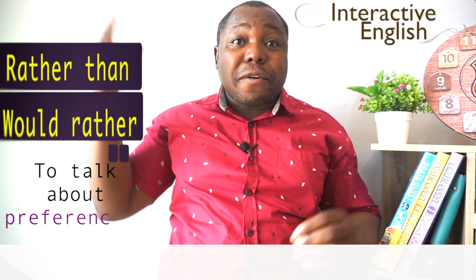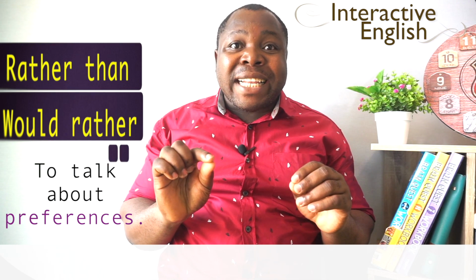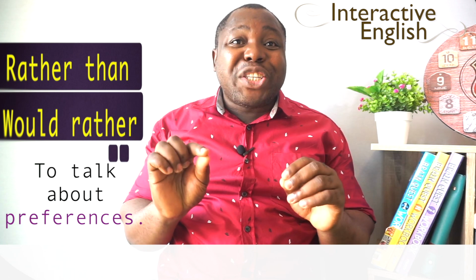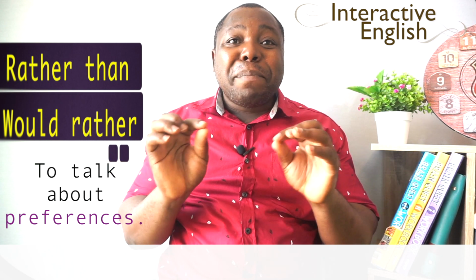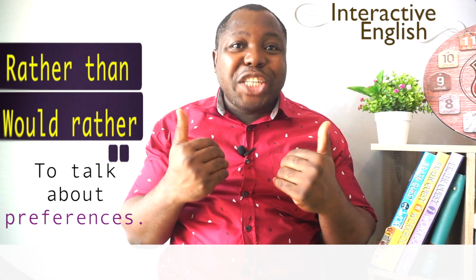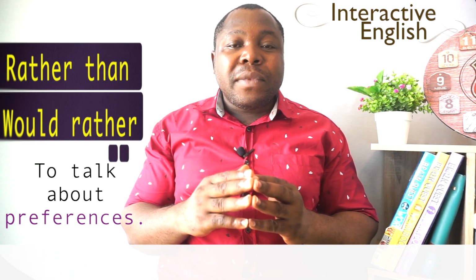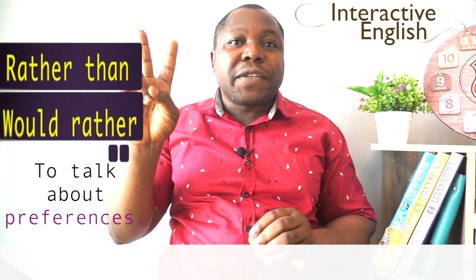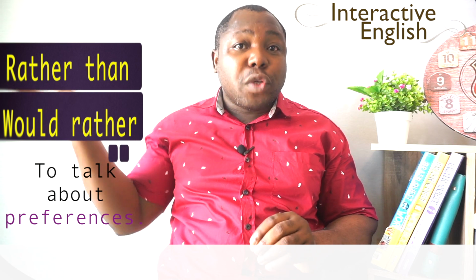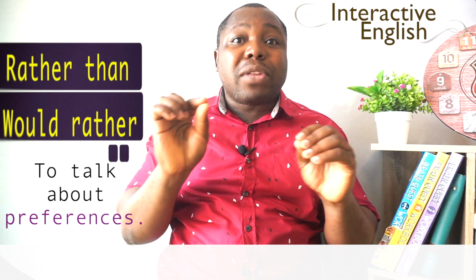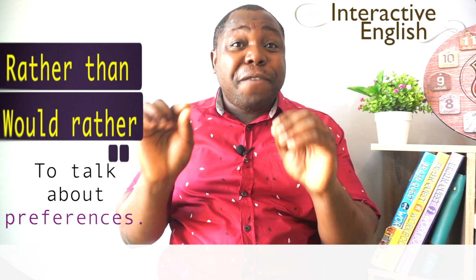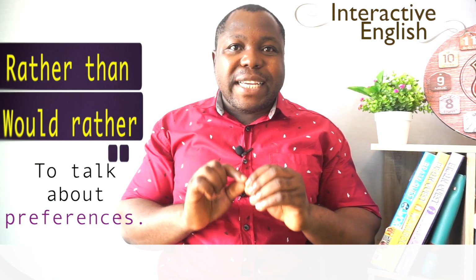And here comes rather than and would rather. We use rather than and would rather when we are talking about preferences. Preferences are simply what we enjoy or like doing. We can use two structures, rather than and would rather, when we are talking about likes. And here are a few examples to demonstrate this.